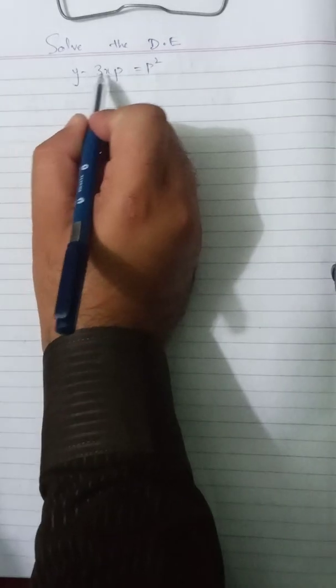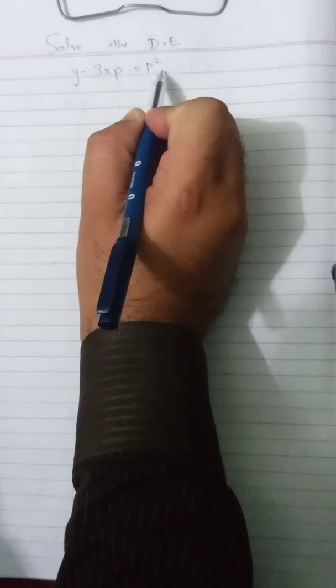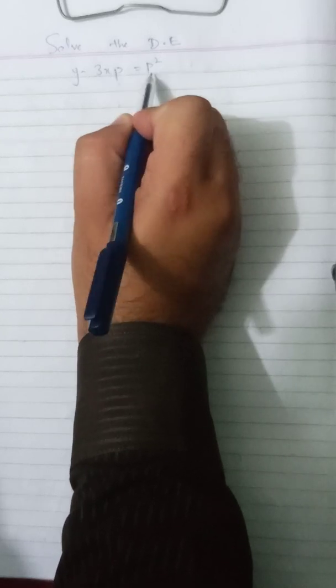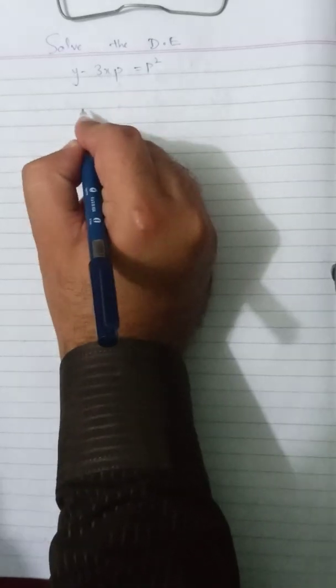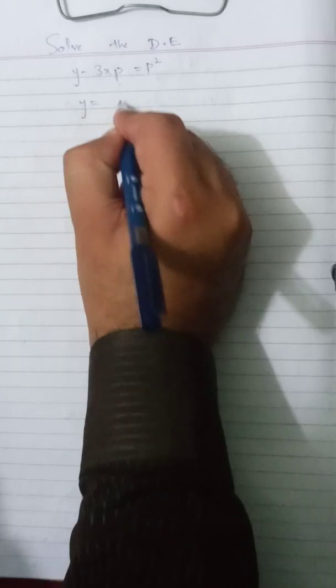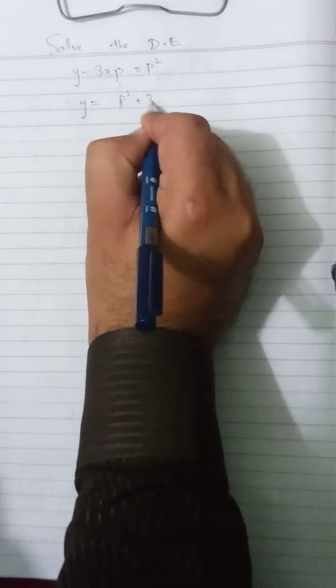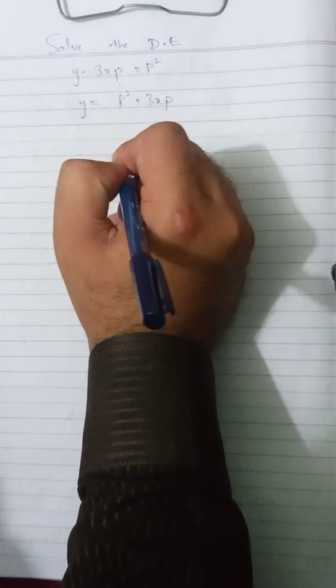We can write this equation, if I shift this term to the right side, as y is equal to p squared plus 3xp. It is solution step.